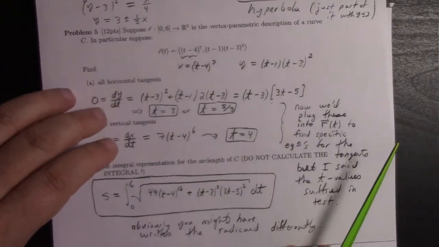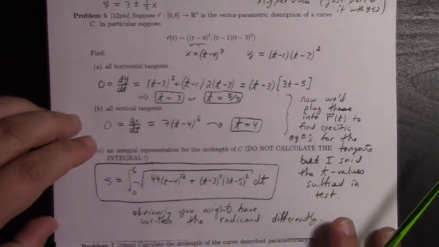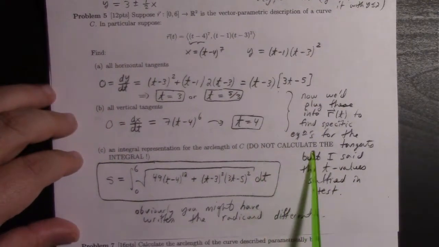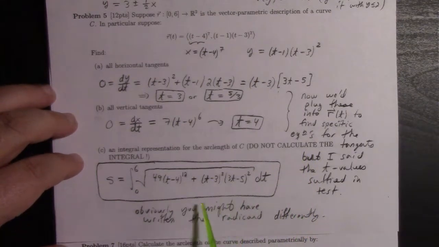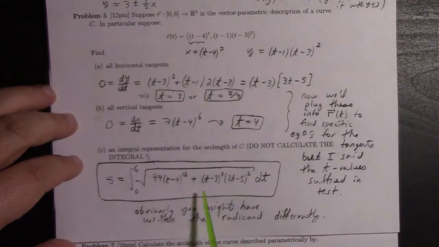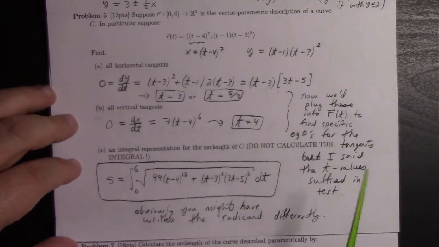And then I asked to find the integral representation for the arc length. Do not calculate the integral. If I say do not calculate the integral, I mean it. Do not try to calculate this integral, but that integral would describe the arc length. All right.